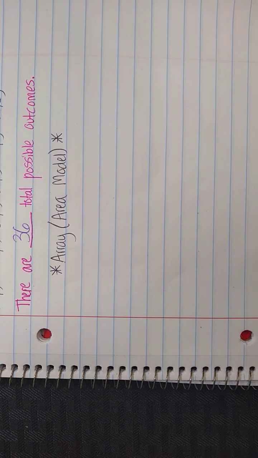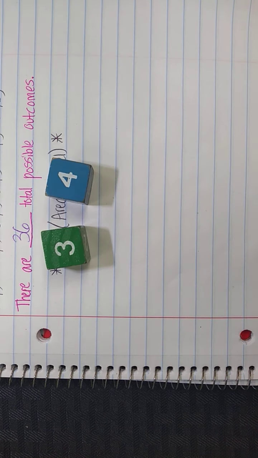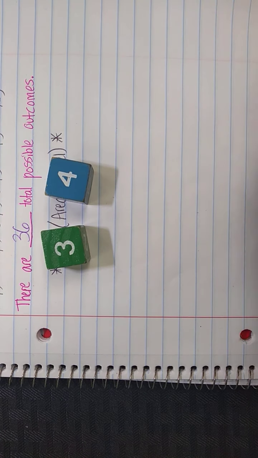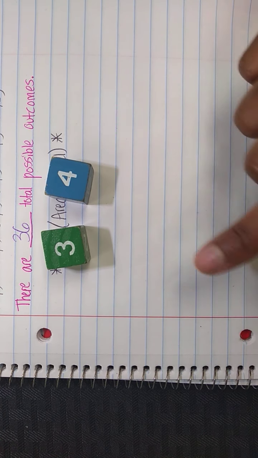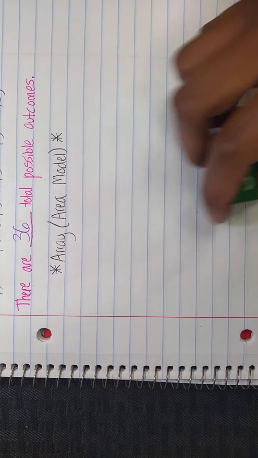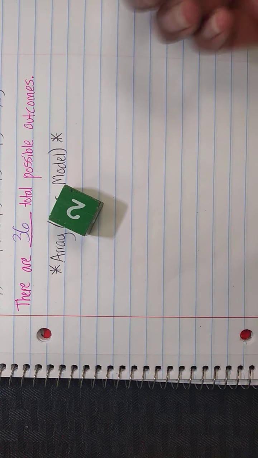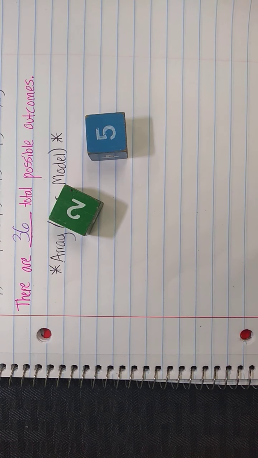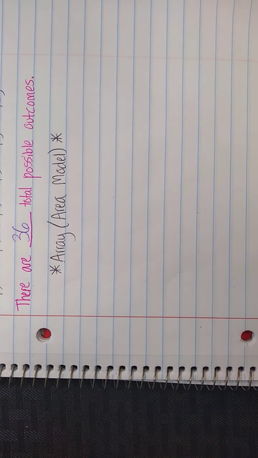To create this array, we're simply going to think about these two cubes. We're going to think about all the things that could happen. First, though, we have to use our vocab word, our events. The same way with the tree diagram, we think about how many events there are. Look at the first event, rolling the first dice. Second event, rolling the second dice. Those are the two possible events in this situation.